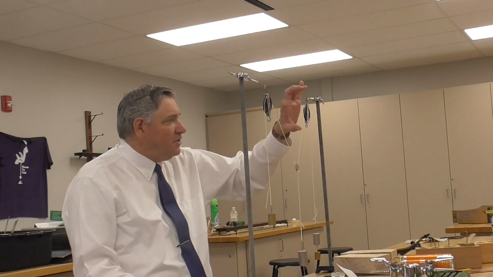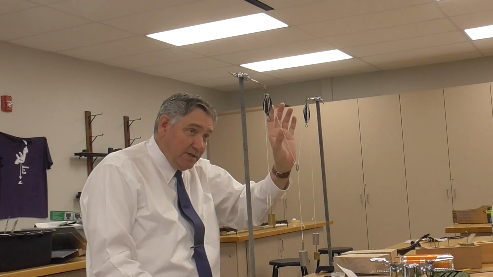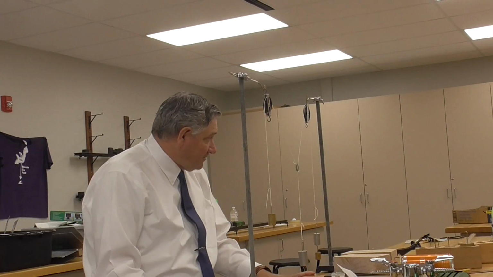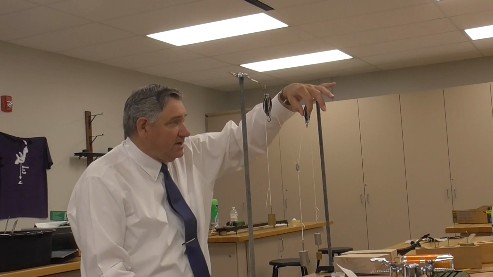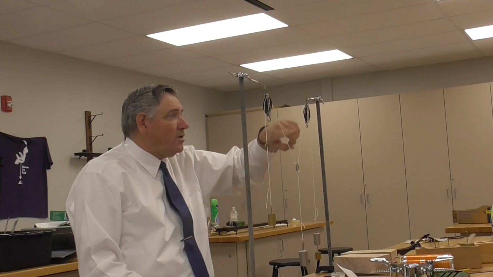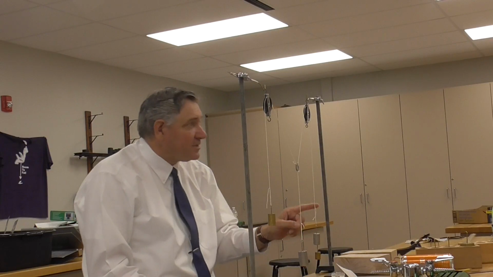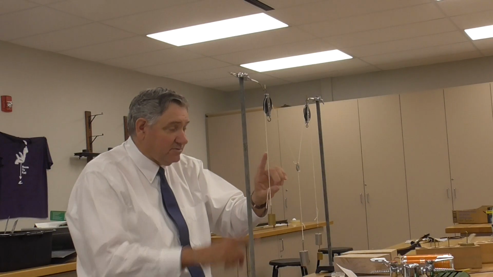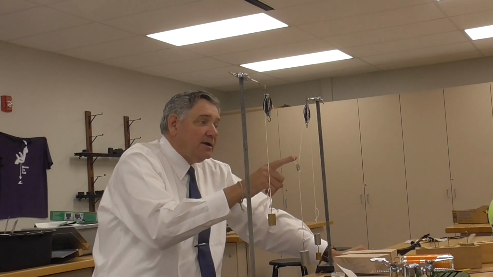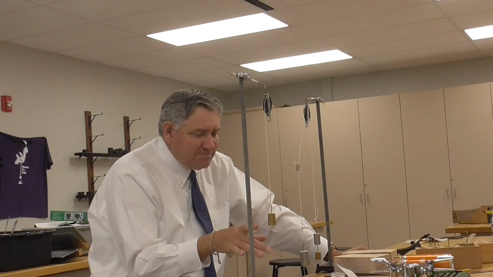So instead of putting a Newton scale here and getting a reading, we're letting gravity generate that amount of force. I can either pull this up with my hand and measure it, or I can set up a pulley and let this downward force here create the hypotenuse. So in a situation like this, whatever the weight is hanging down is the value for the hypotenuse. Over here, this math is simple.